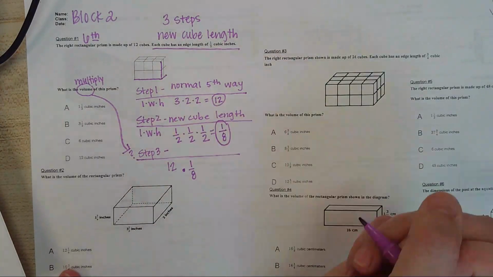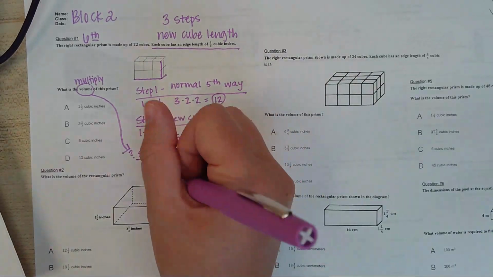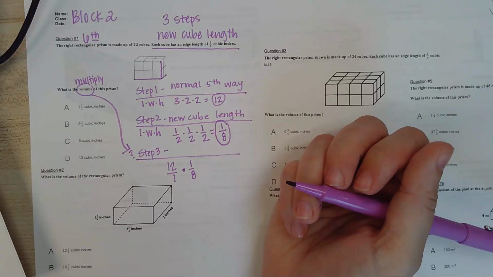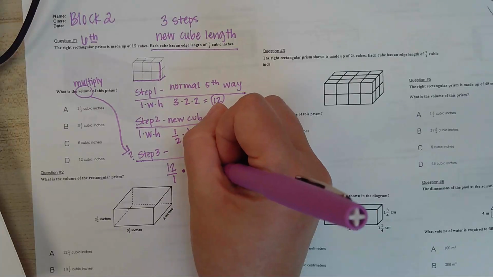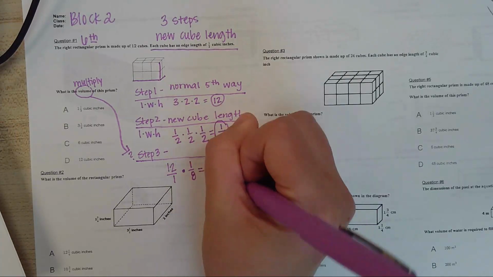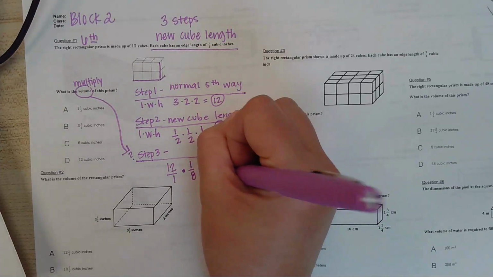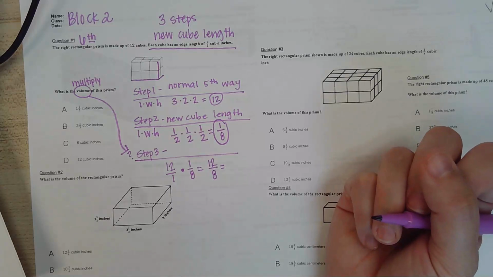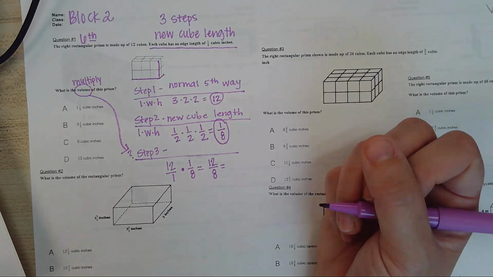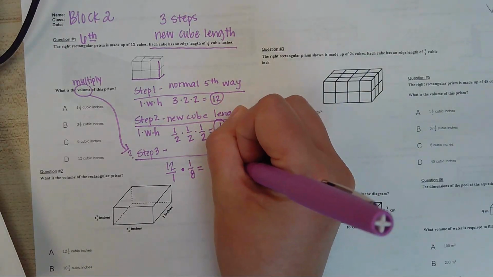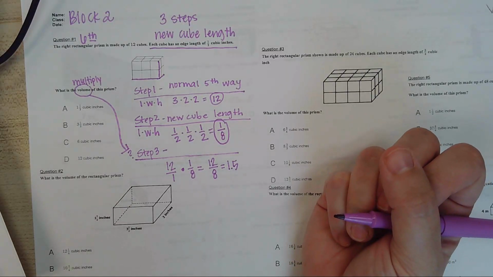Well, when I multiply those numbers together, what do I need to do with my 12? Multiply. So 12 over 1 times 1/8, you get 12 what? 12/8, right? Then what can you do with that 12/8? Pick up your calculator and do it. 12 divided by 8 is? 1.5. And what's my answer going to be? What letter? A.